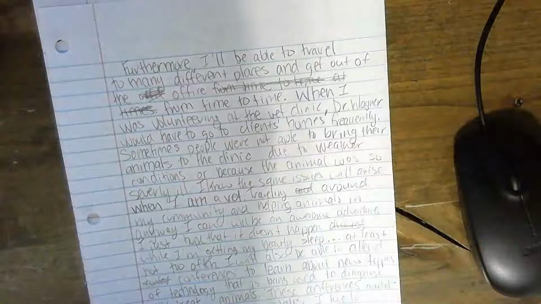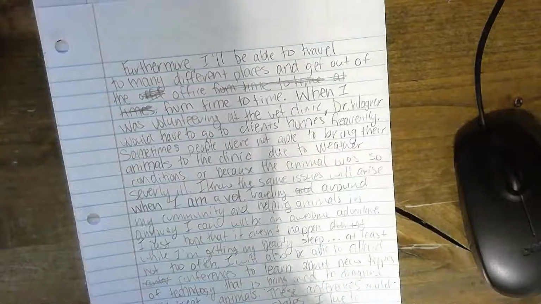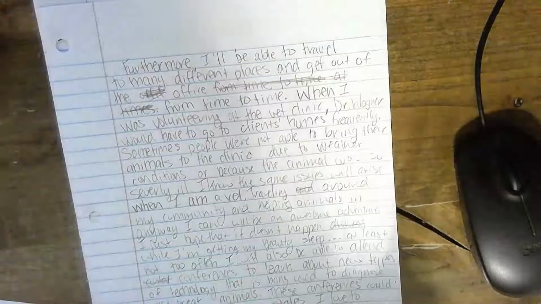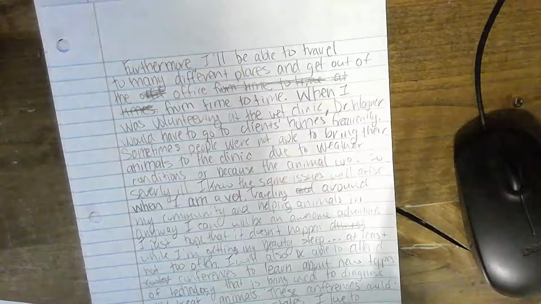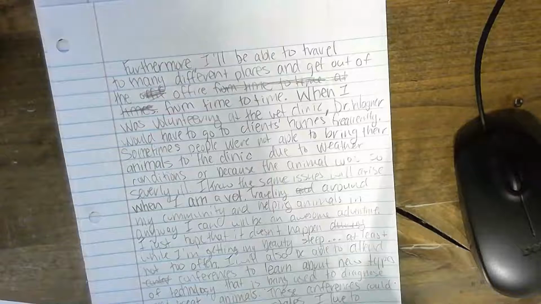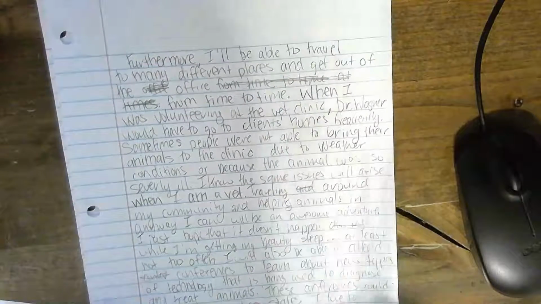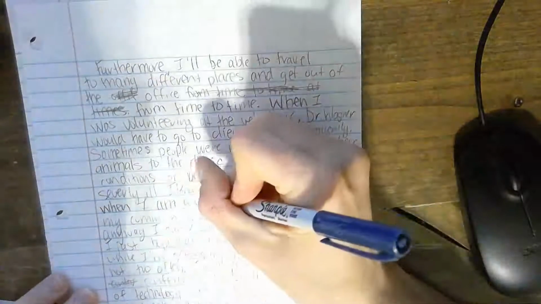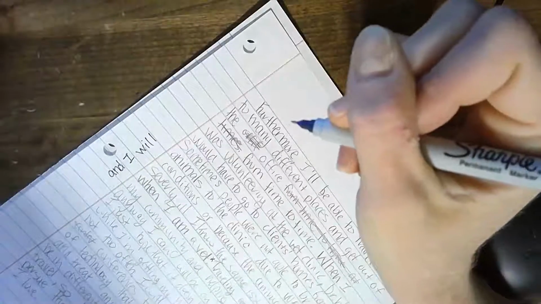I know the same issues will arise when I am a vet, and I will still want to help those clients. So let's do this. We're going to put a little star, and we're going to write it over here. And I notice how I'm writing in a different color, so that way I know what my revisions are.